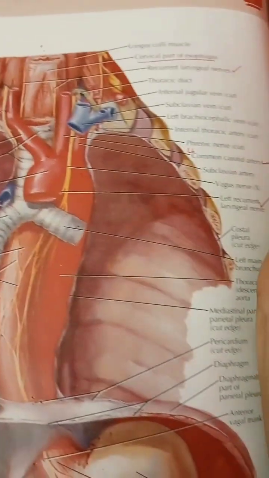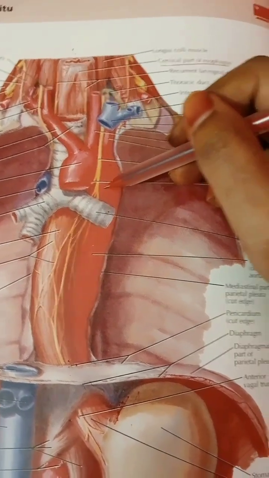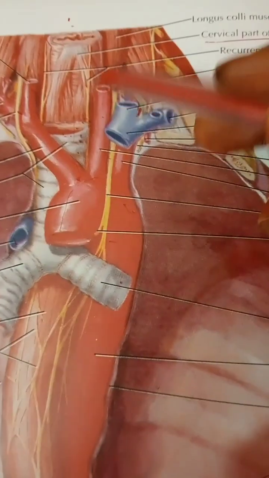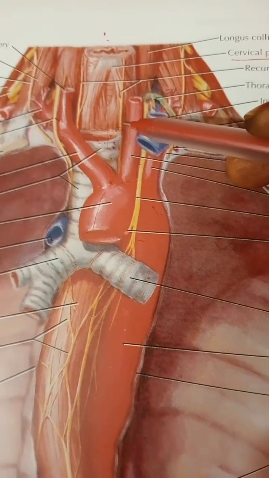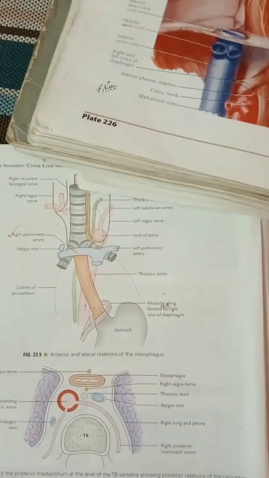And on the left side, this one is the left vagus nerve. So on the left side it is related with the left vagus nerve and the recurrent laryngeal nerve. In close view, this one is the left recurrent laryngeal nerve, and this one is the right recurrent laryngeal nerve. These are not so important, you can read them from your book.